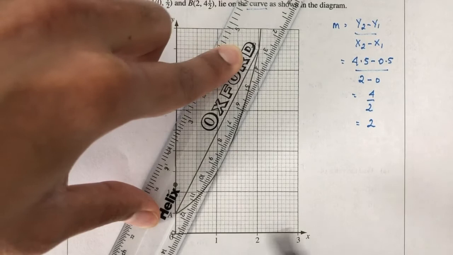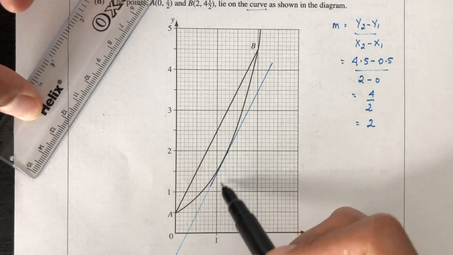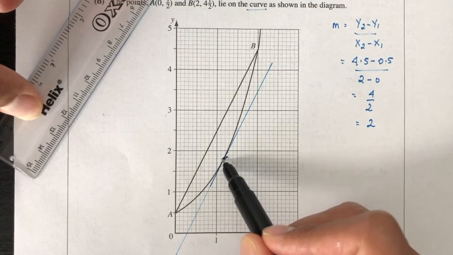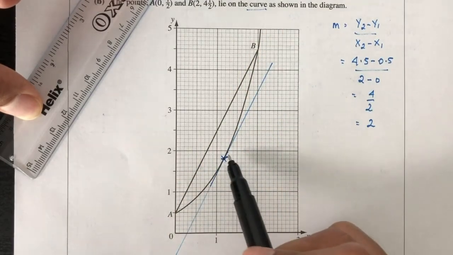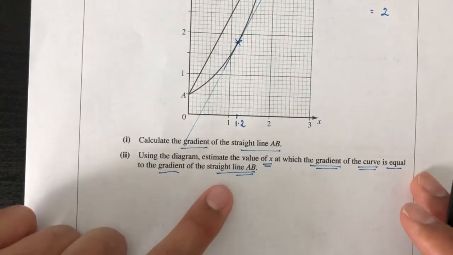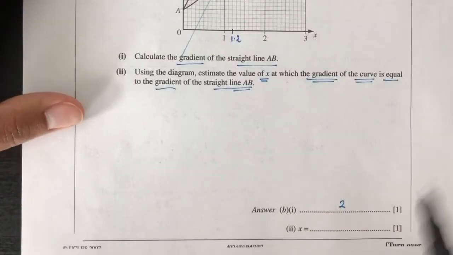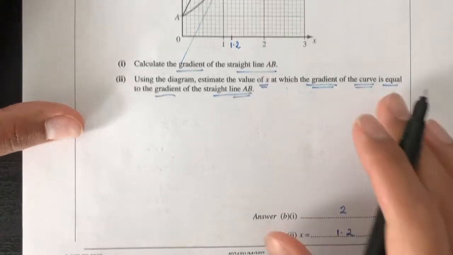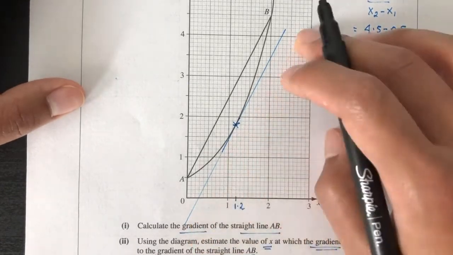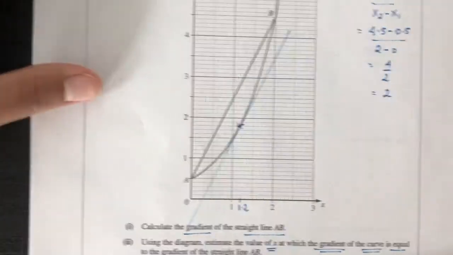So for me, it will be about here, in the same direction. For me, it will be between any of those points. So I will choose this one, which is in the same direction as this one. So this will be 1.2. I will choose this value of x for which they have the same gradient as this line AB. So our value of x will be 1.2. Your value may be 1.1, 1.3, and that is okay as well, as long as you show your drawing if it is in the same direction as your line AB. That is question 13.